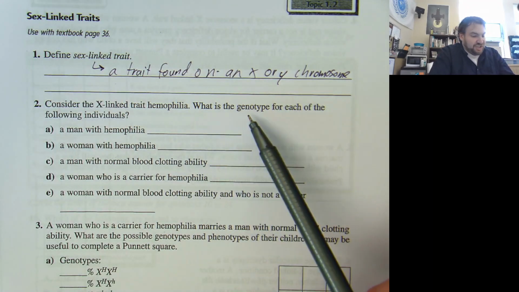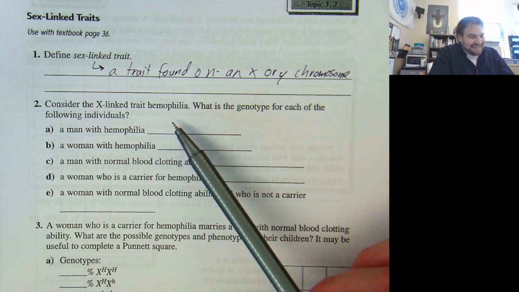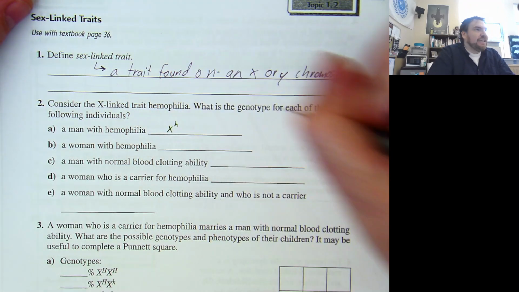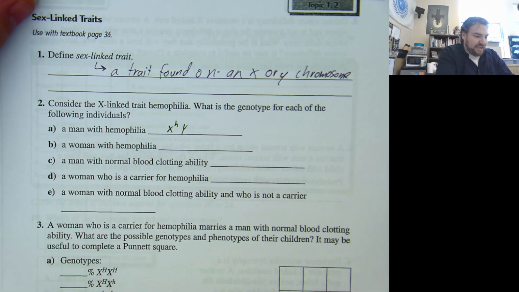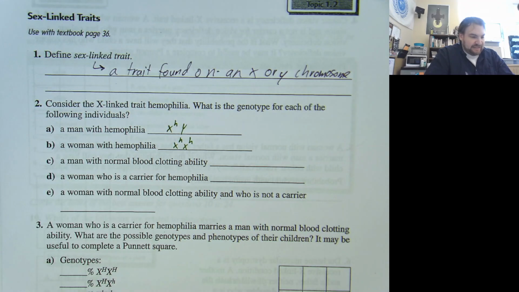So, what is the genotype of the following individuals? Hemophilia is an X-linked recessive trait. A man with hemophilia is going to be, let's call it little h, XhY, and a woman with hemophilia would have to have XhXh.